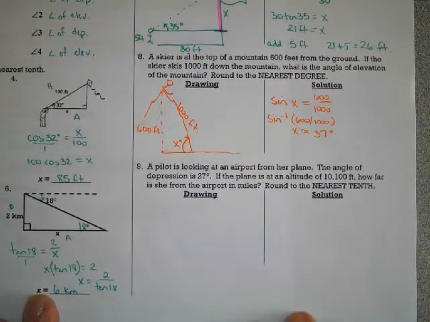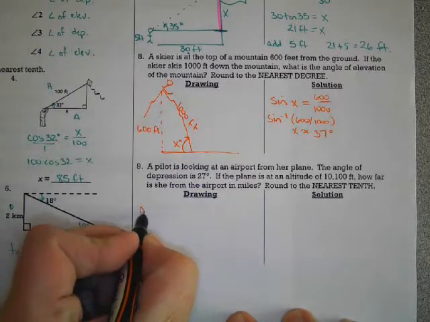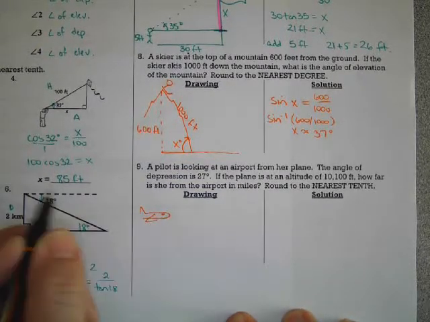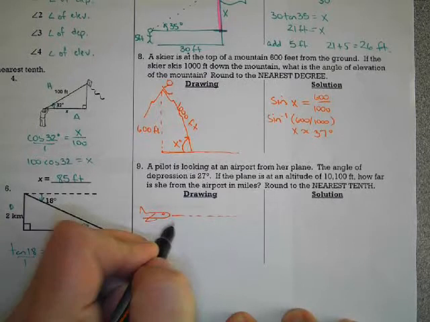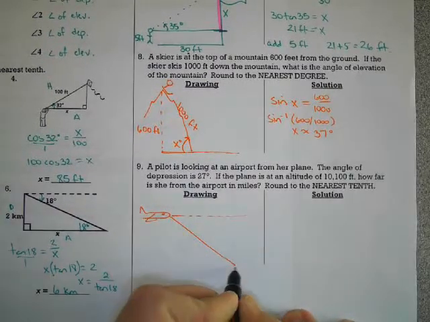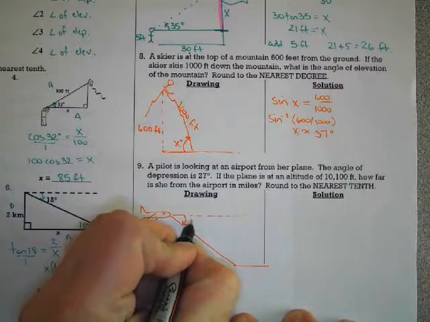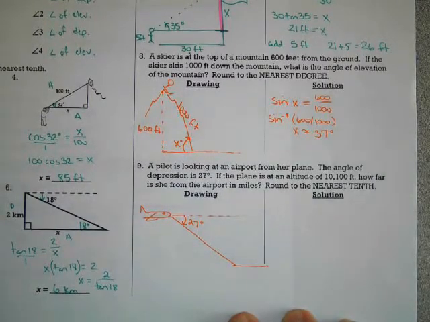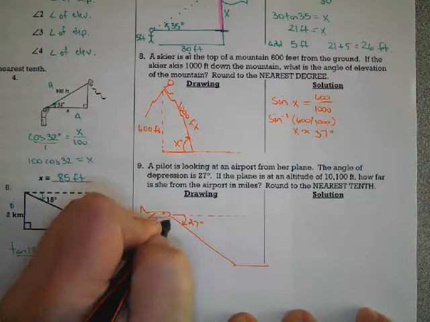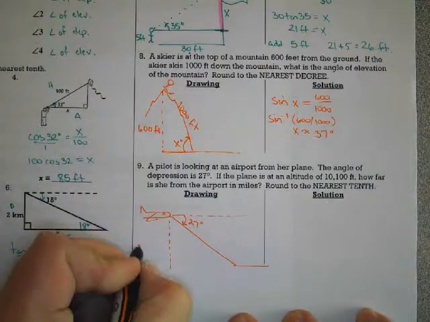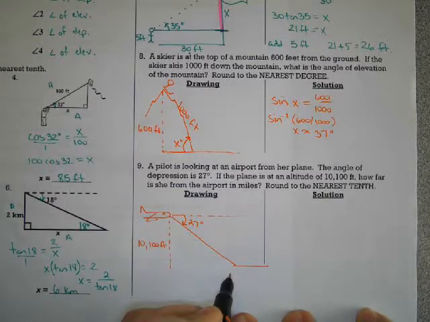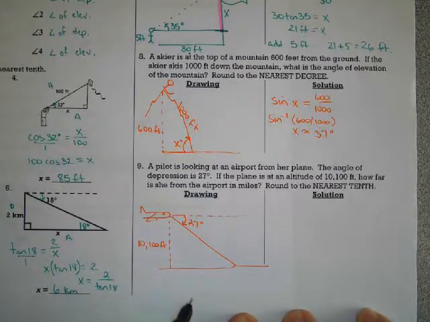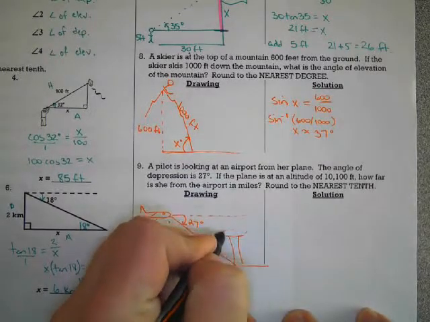For number 9, a pilot is looking at the airport from the plane. The angle of depression is 27 degrees, so we first have to start out with a horizontal. The angle of depression down to the airport is 27 degrees. The plane is at an altitude of 10,100 feet. So our plane is 10,100 feet. And we'll make this our airport control tower.